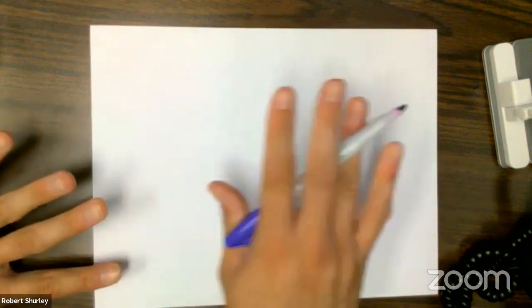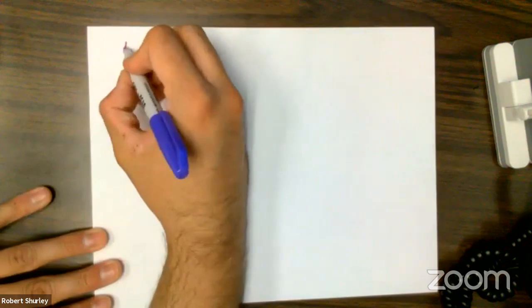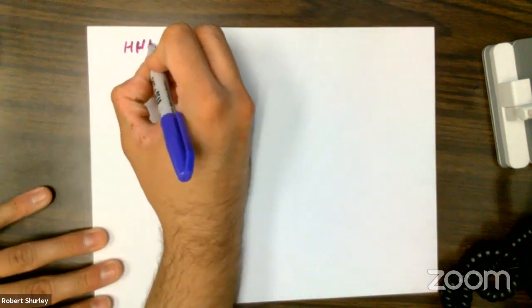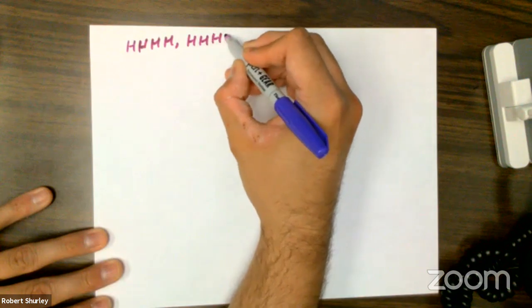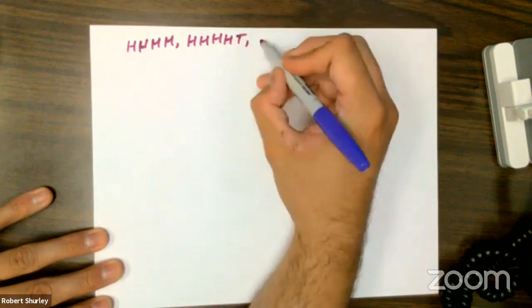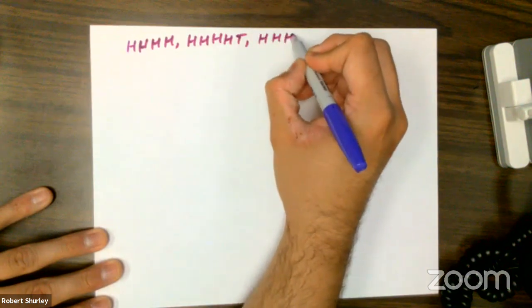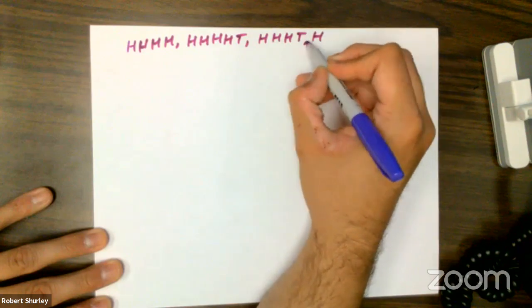Now I'm going to start trying to write out everything that can happen if I toss a coin 5 times. Think about this. We could get all heads. We could get 1 tail. Now, if we do that, though, there's a lot of different ways to get 1 tail, right?